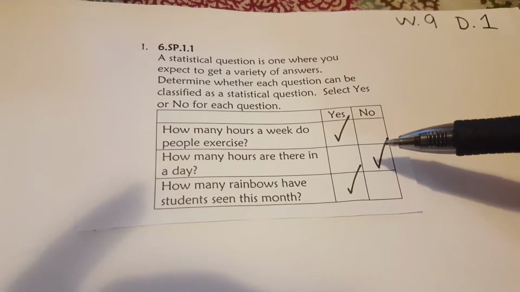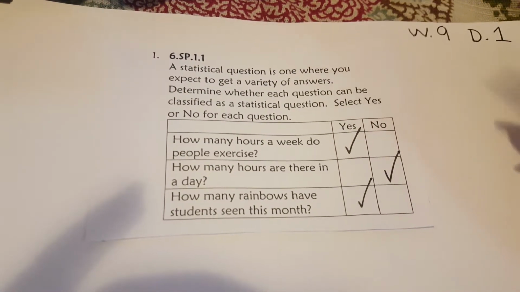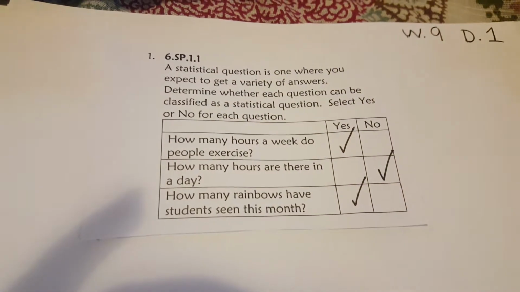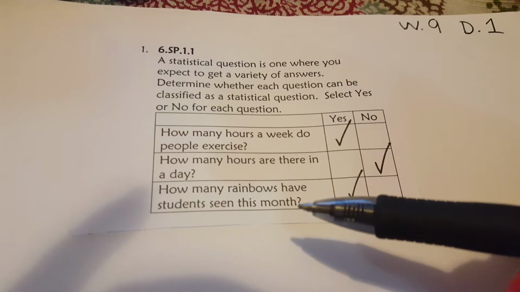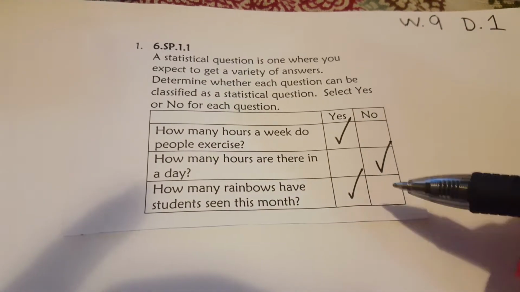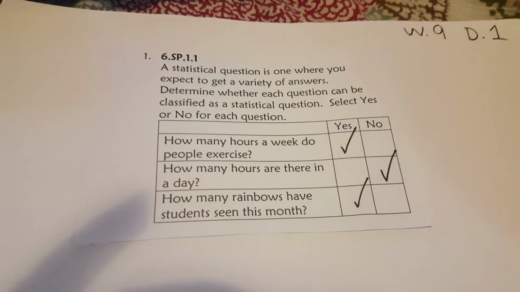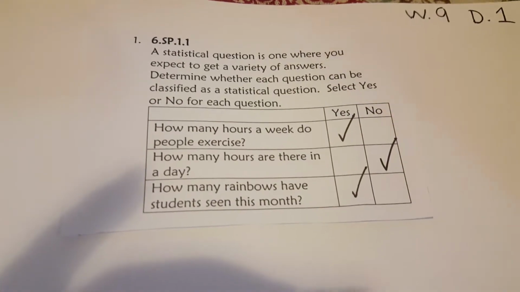How many hours are there in a day? That would not be a statistical question because there's always going to be 24 hours in a day. So there's not a variety of answers to that. How many rainbows have students seen this month? That would be yes, because you may have seen 1, somebody else may have seen 0, and maybe Susan saw 5.